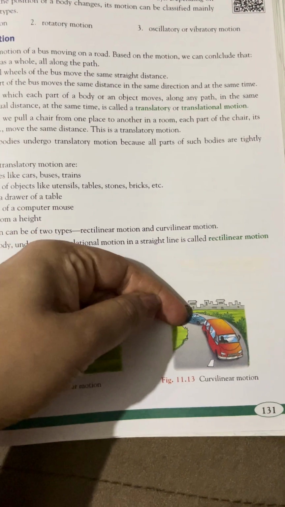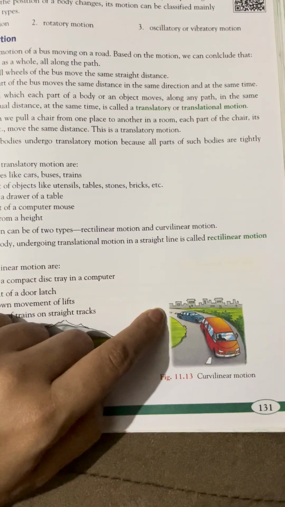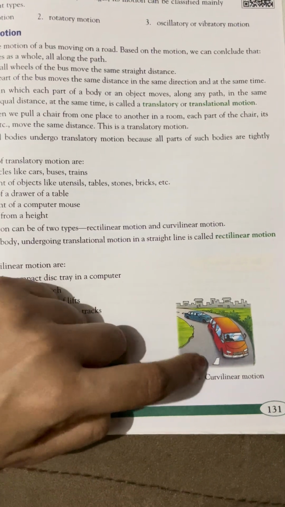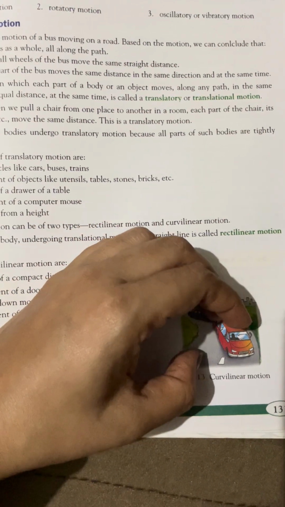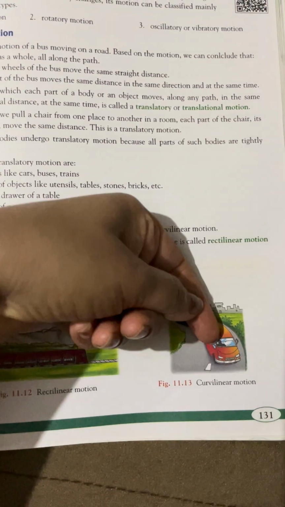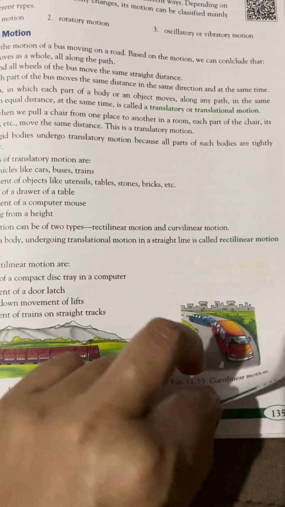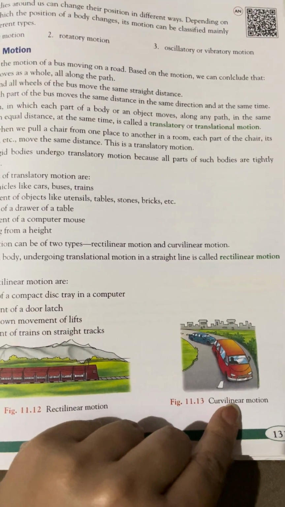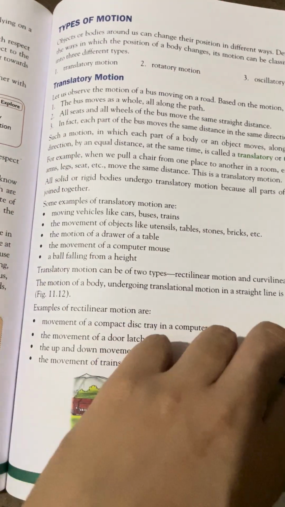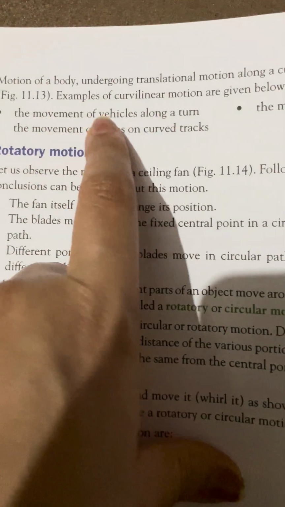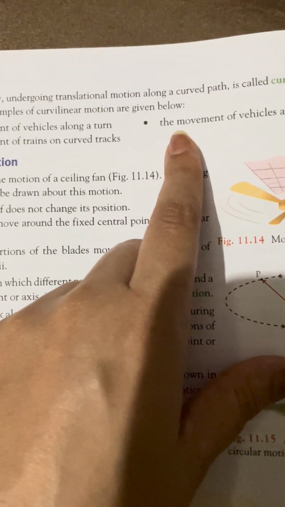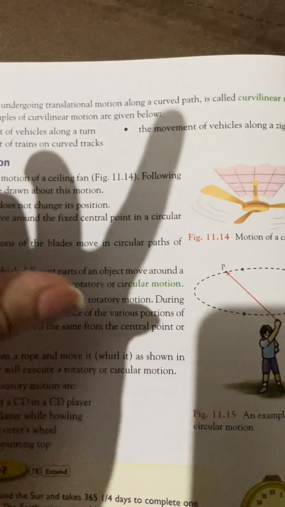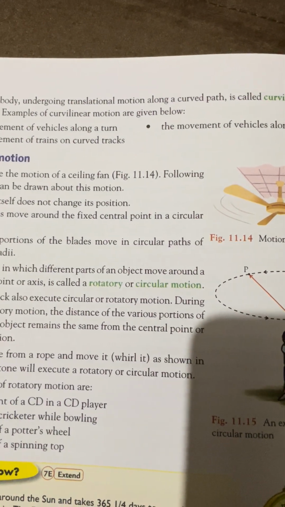If the body is moving in a curve, as you can see, the cars are moving in a curvilinear way. The total car is moving, all the parts of the car are moving, but the motion is curved. So these kinds of motions are known as curvilinear motion, and these are the parts of translatory motion. Next we have other examples, movement of a vehicle, the train on a curve. When there is a curve, that is a curvilinear motion. These are the parts of translatory motion.